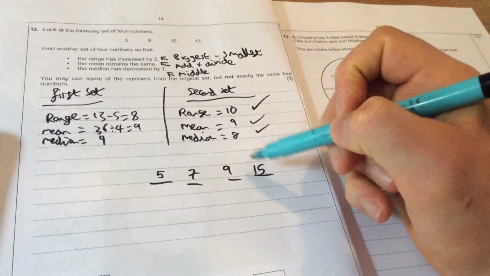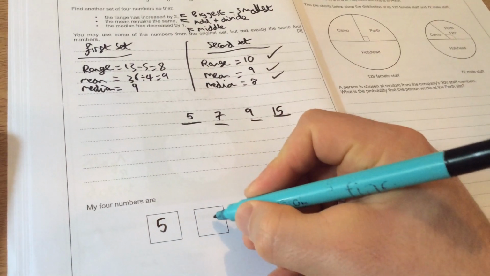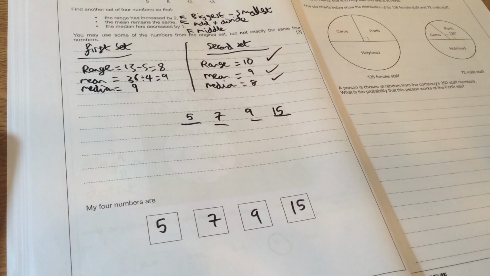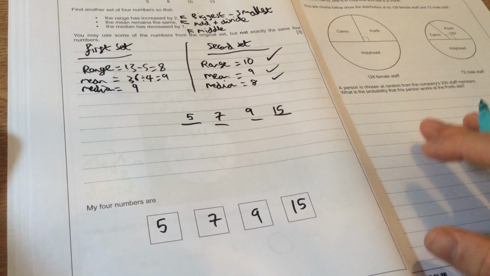So range of 10, mean of 9, and median of 8. So we can pop those numbers straight in. Okay, I was lucky that I guessed first time and it worked perfectly. Sometimes you just got to keep trying numbers. And there are different ways to make this work. Okay, so that's not the only answer.